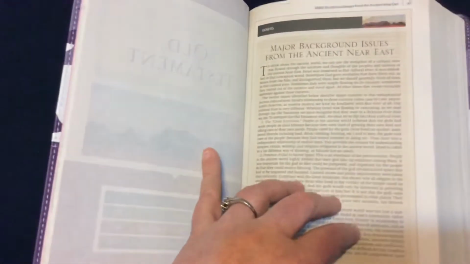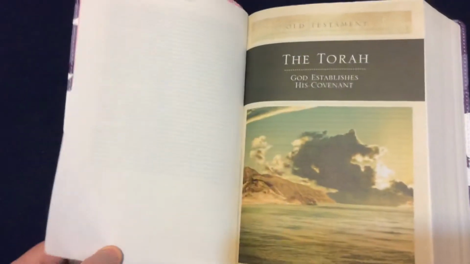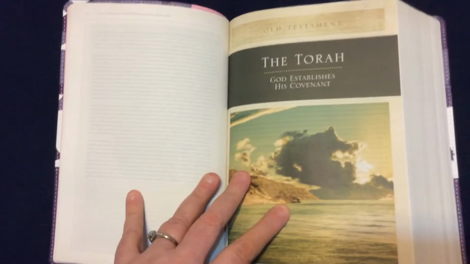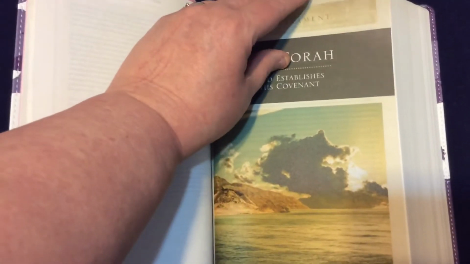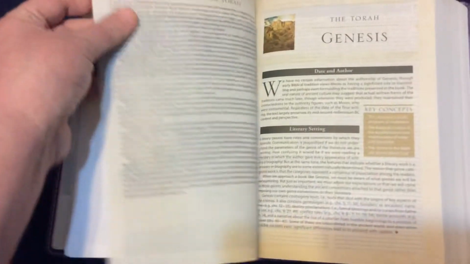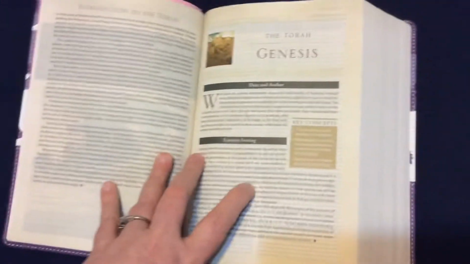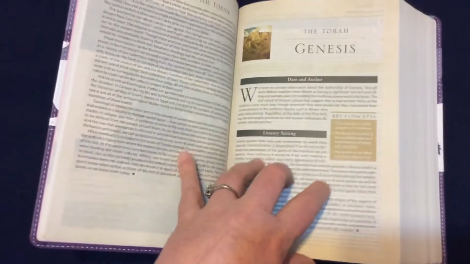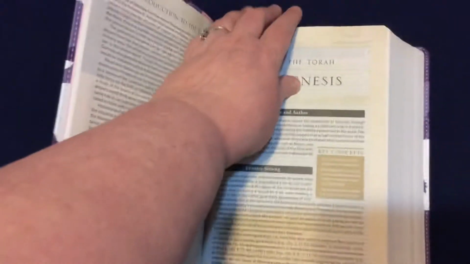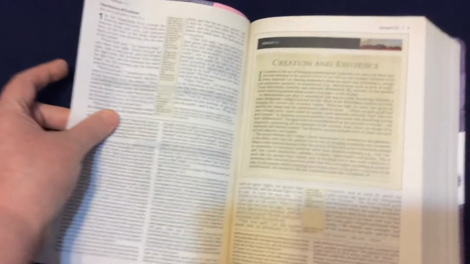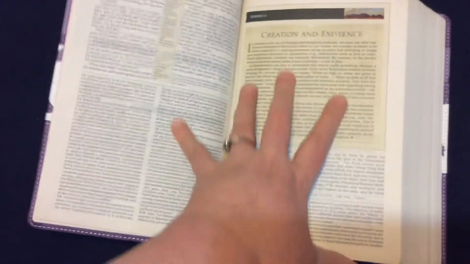And then you go in here and you have the major background issues from the ancient Near East for Genesis. So it tells you all about the backgrounds of what you're reading, which helps you to understand what you're reading. This says the Torah, God establishes his covenant. I wonder if the Torah is the same thing as the Pentateuch. Date and author, literary setting, key concepts. And then you have creation and existence.